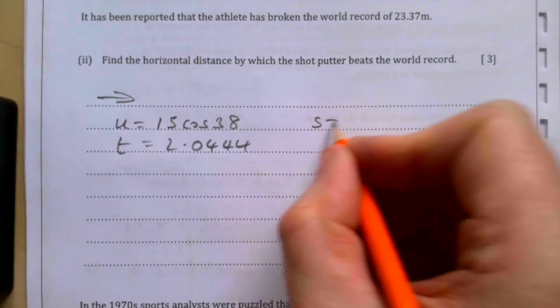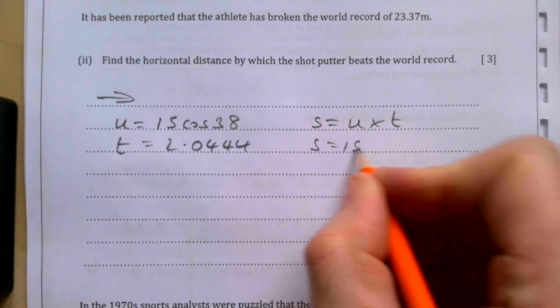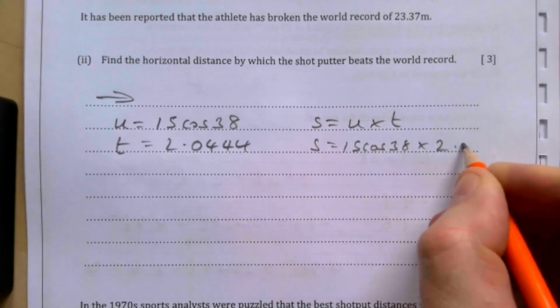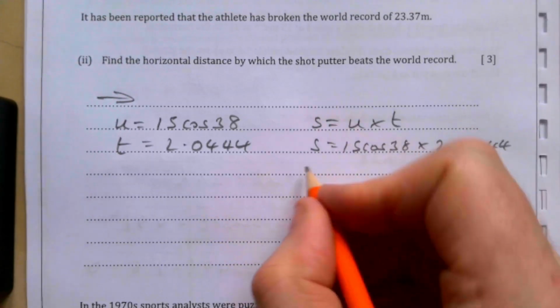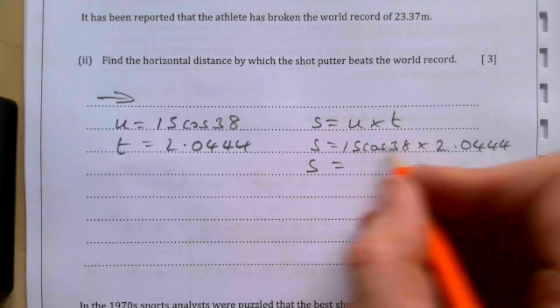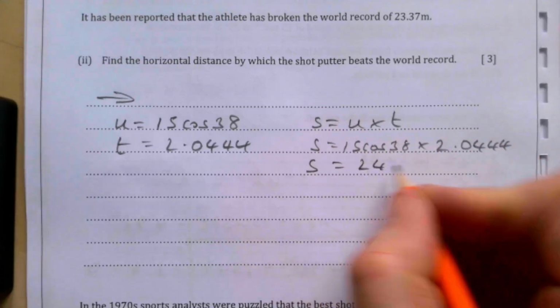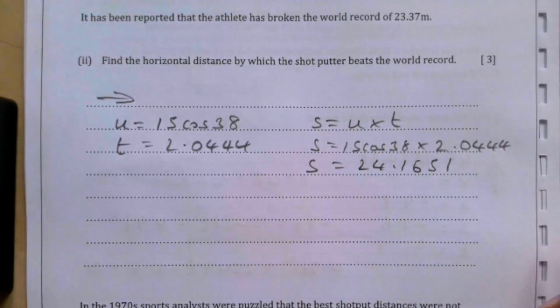Our S is U times T, so our S is 15 cos 38 multiplied by 2.0444. Put that in your calculator: 15 cos 38 times 2.0444, and we end up with 24.1651.